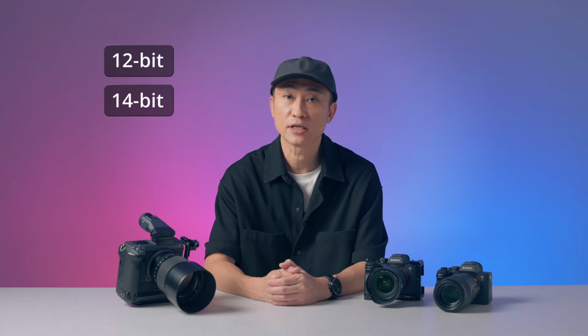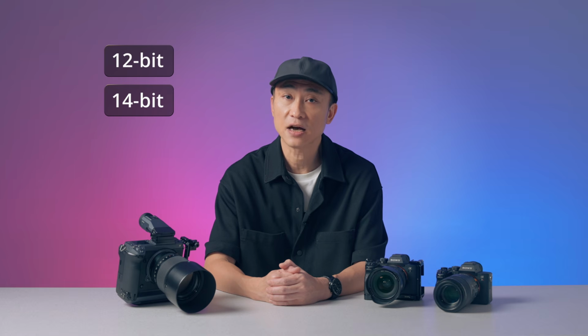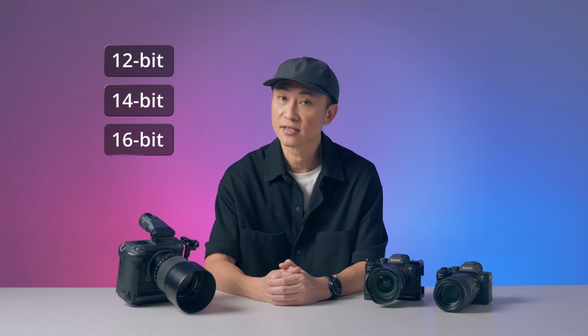So here's my takeaway. The difference between an 8-bit JPEG and any RAW file is huge. The extra data is largely for the shadow areas when you need to recover them from underexposure. The advantage a 14-bit file has over a 12-bit is a lot more evident as compared to 14-bit versus 16-bit. So here's the honest answer. If you're shooting JPEG, get your exposure right in camera. There's not much margin for error. Yes, a 14-bit file is evidently better than a 12-bit. A 16-bit is technically better than 14-bit, but no, it's not twice as good.